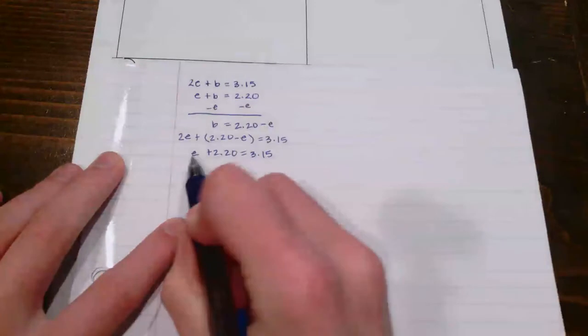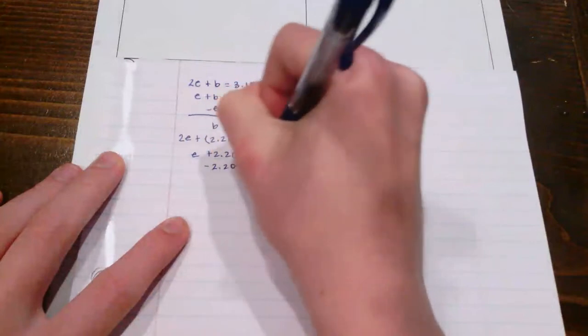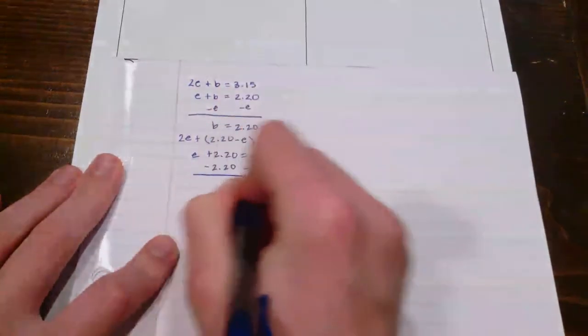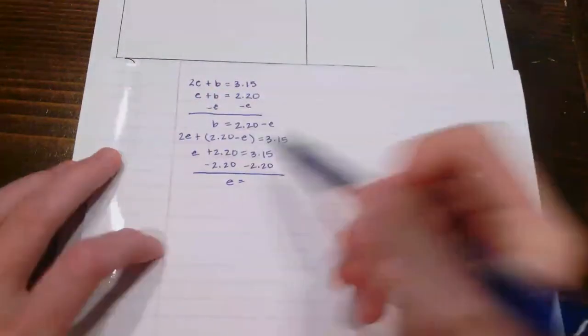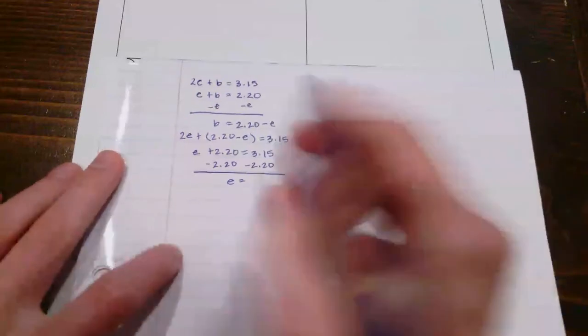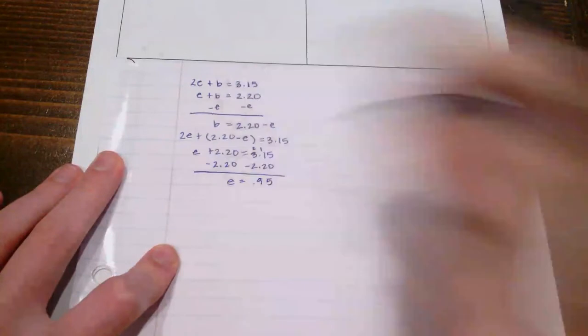Now, we're going to subtract 2.20 from both sides. And that will give us E equals, you can easily subtract there. We're going to get 0.95, so 95 cents.